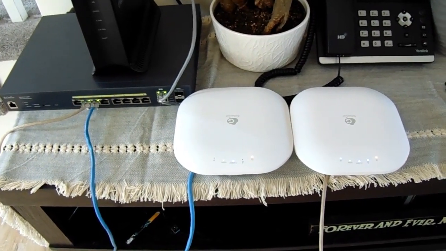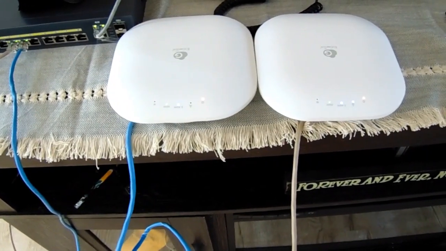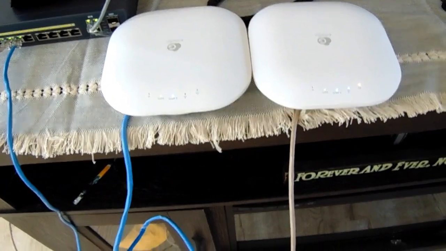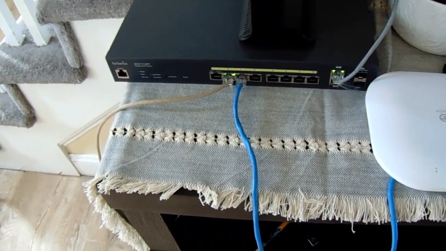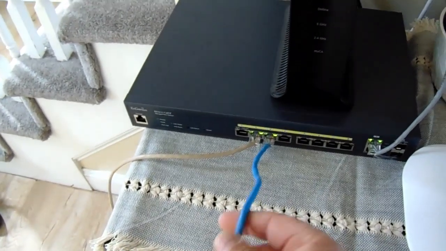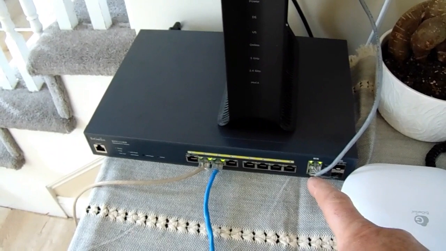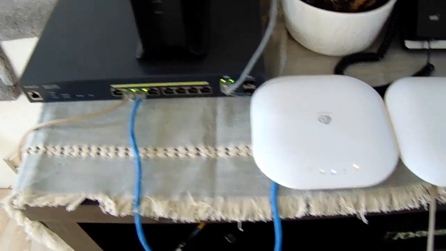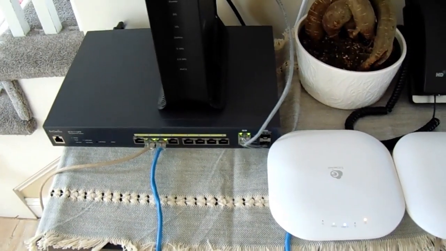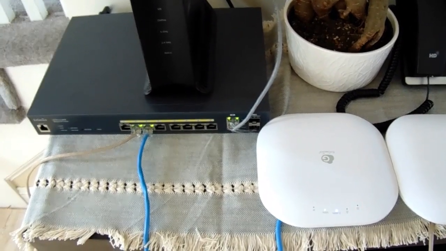For the purposes of programming these into mesh mode, we have both of our ECW120 access points hardwired, as you can see, to our EnGenius PoE switch. Those plug in here and here. We also have the uplink port of our EnGenius switch going directly to our modem from our internet service provider. So these two are live with internet at this point, and ready to be programmed via the cloud. We're going to do that right now.